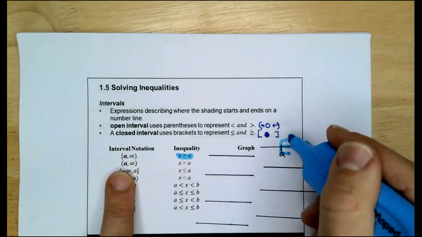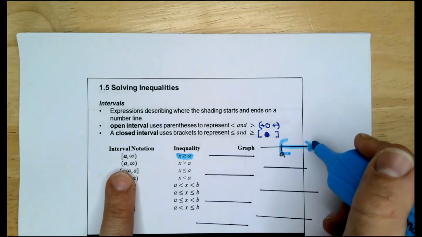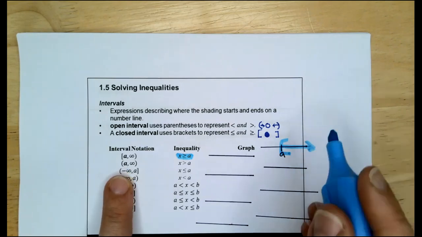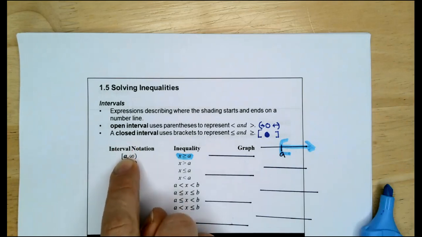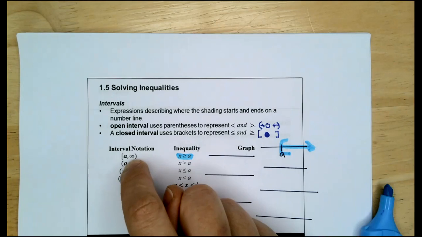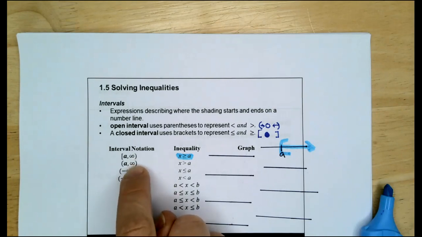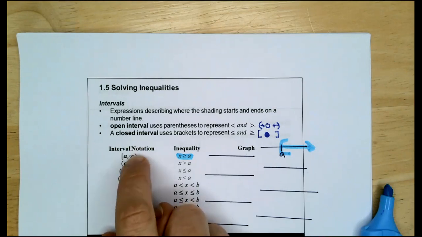So this is a bracket at A and then an arrow in the positive direction forever, or we write it as bracket beginning with A and going to infinity. That is that symbol. That's infinity, that's negative infinity, okay? Negative infinity should always go behind your number. Infinity should always go in front of your number, right? So this is always going to go on the left. This is always going to go on the right.